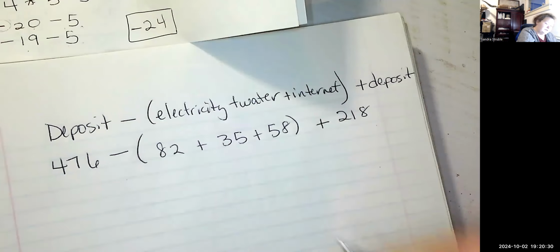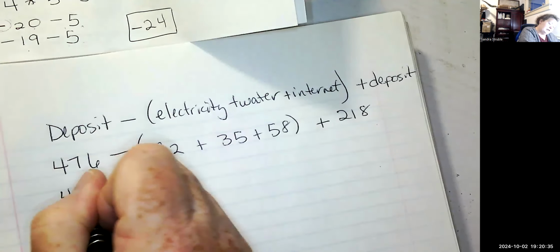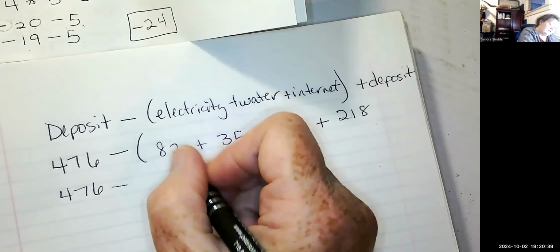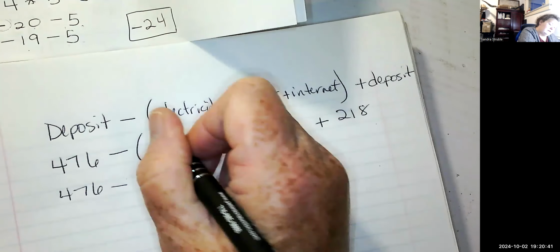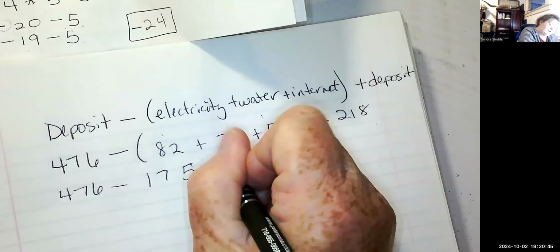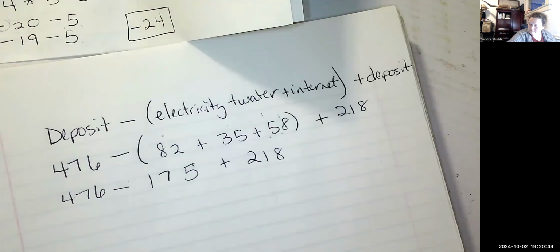I don't have a calculator. That's okay. So I've got 476. I'm going to take care of the parenthesis first. 8, 9, 10, 11, 12, 13, 14, 15, 17. And then plus 218. Oh, use my phone. Sorry, y'all. I'll make multiple videos for you.